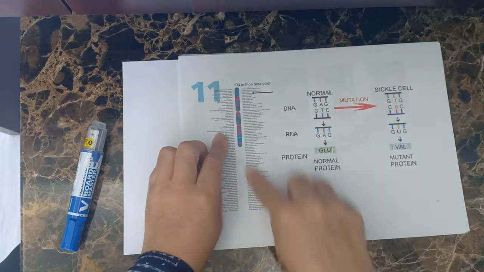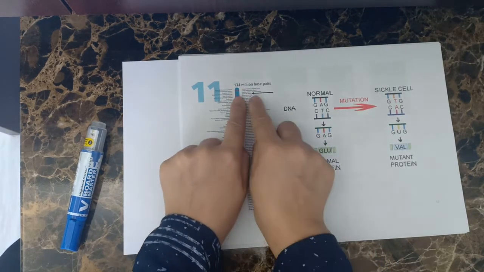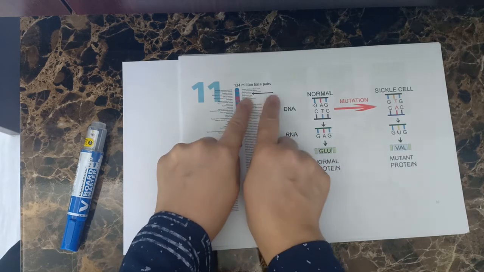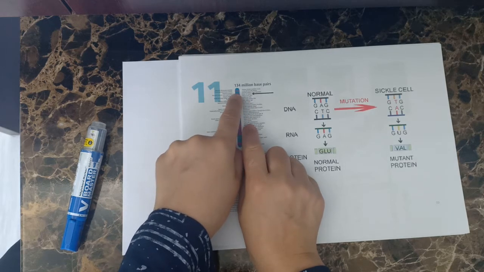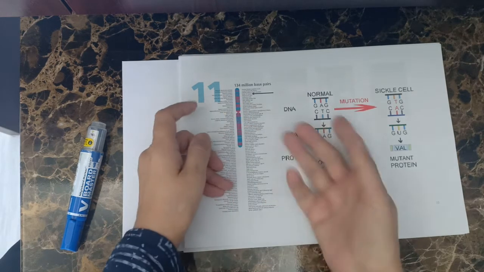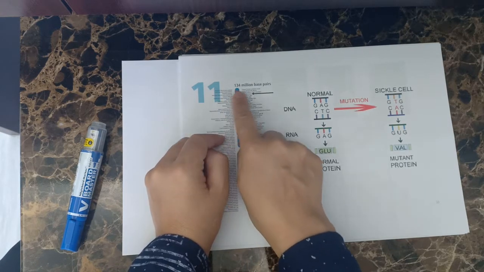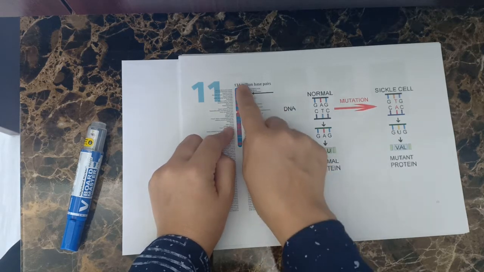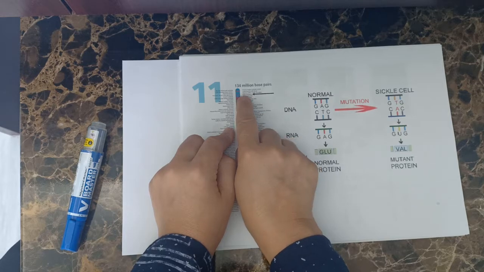You can see this is chromosome 11. It was fully sequenced, and we know exactly where the gene is located. It's somewhere here where I show the arrow. That is the position of the gene. The sequence of chromosome 11 is 134 million base pairs, and we know all of the sequence. So here we look at sickle cell anemia.